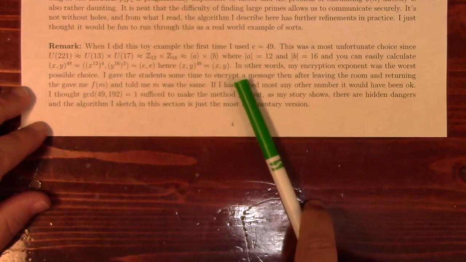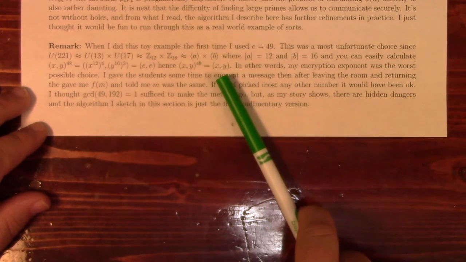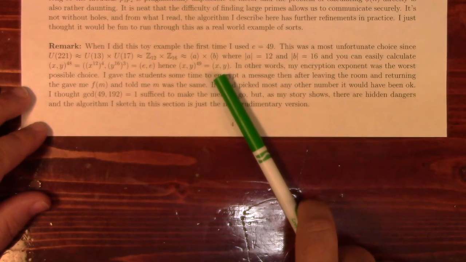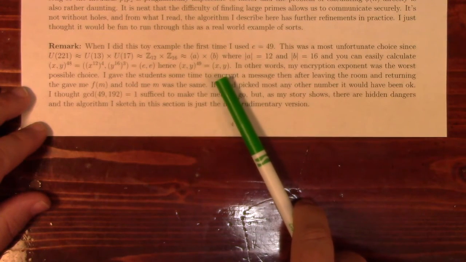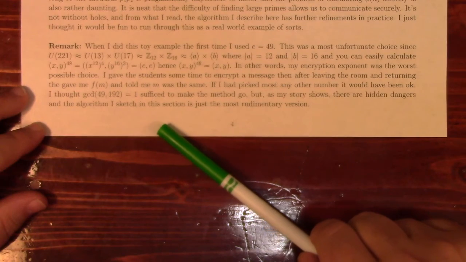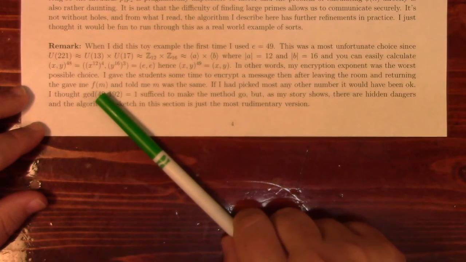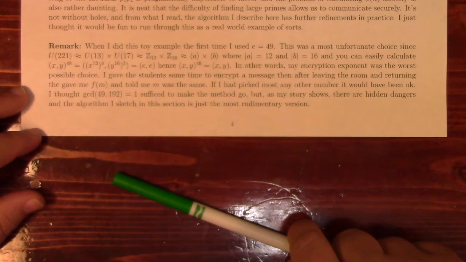So I had this class in number theory. I gave them the n, I gave them the e, and then I said, all right, you guys, you pick a message and you encrypt it, and then I'll come back. I think I told them the message to encrypt, and then I left the room to let them do it. And I came back, and they told me that their m and their scrambled m were the same, and I was like, oh. And so it was a waste of 10 minutes of class.